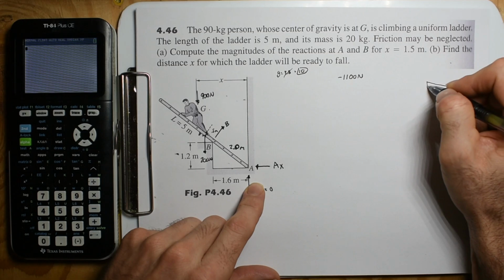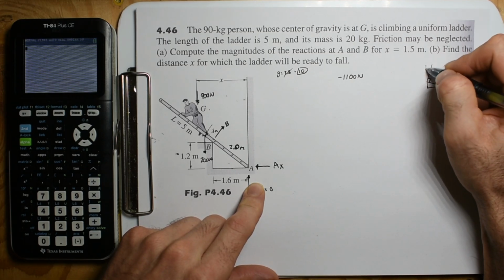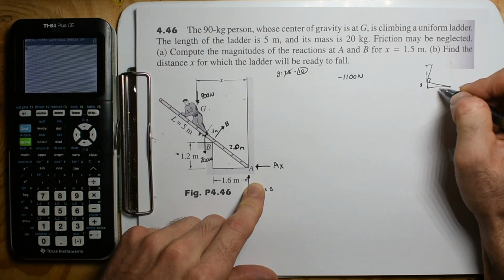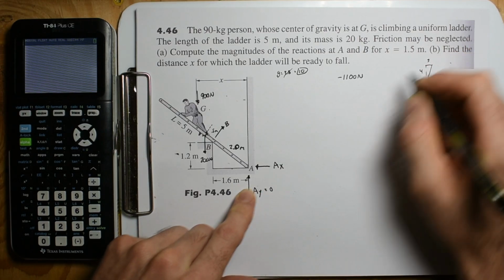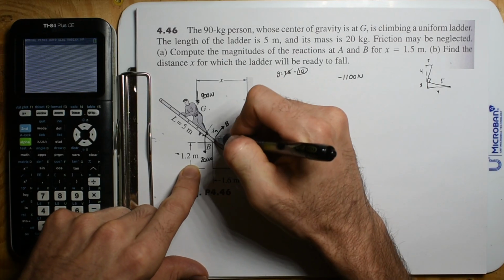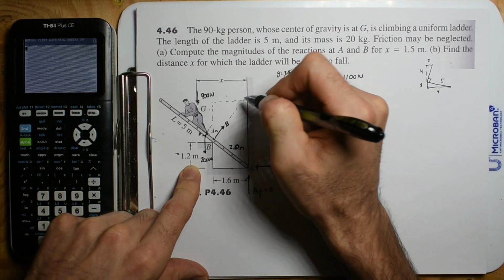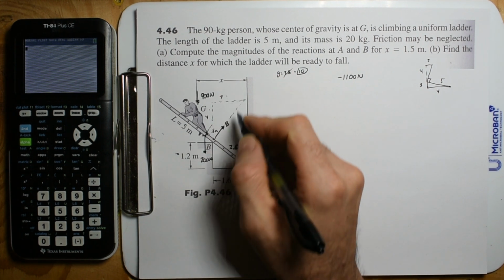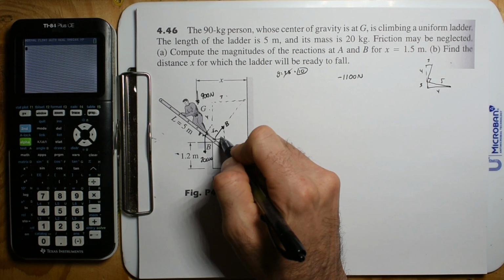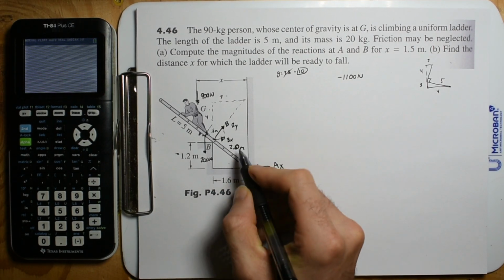Draw a small triangle, and then do a 90. If this one's the 3, 4, 5, this is going to be the 3, 4. So this would be the 4, this would be the 3. So I'm going to draw the components. So we have Bx, and then By.